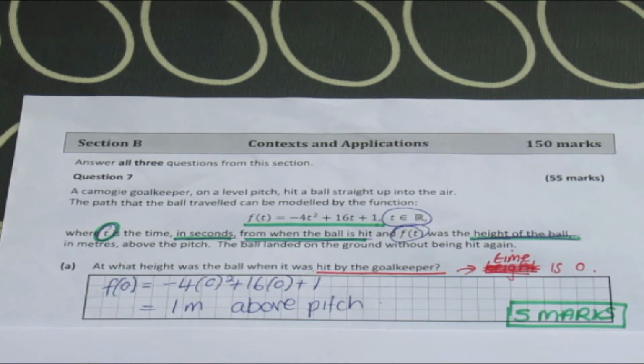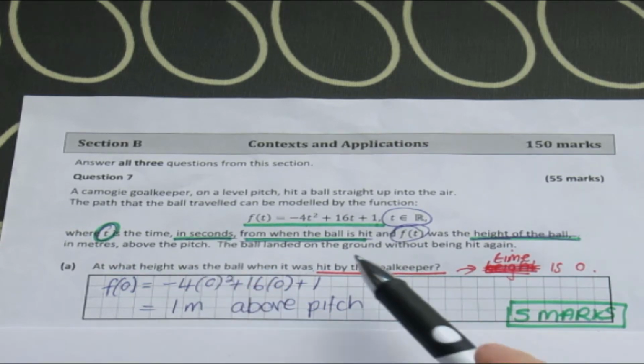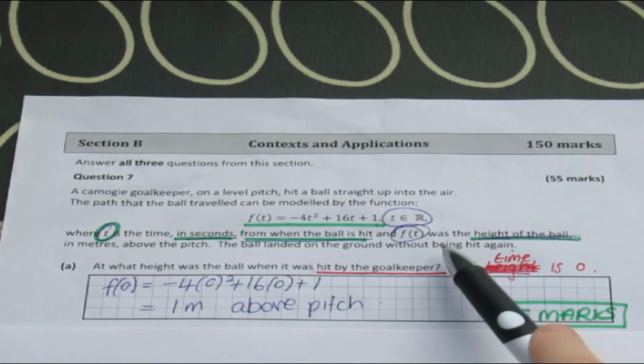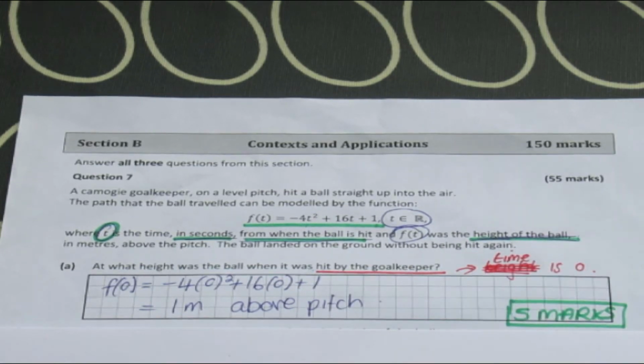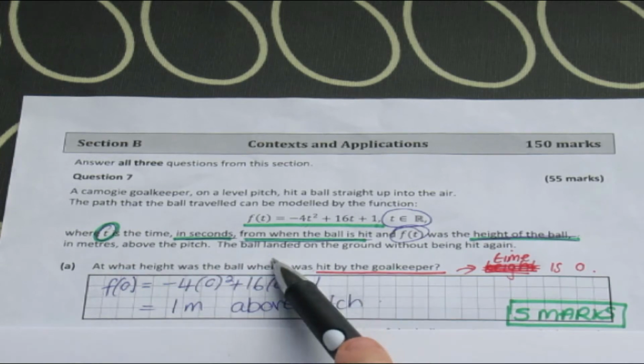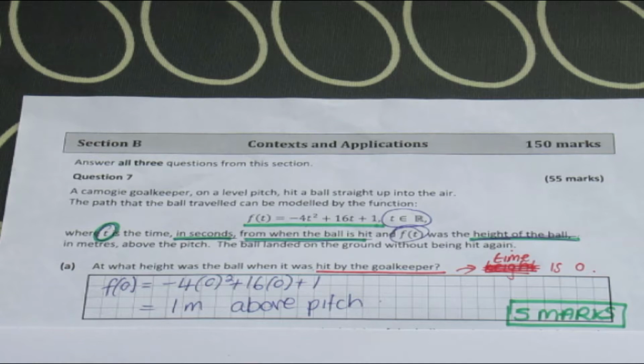And they tell us here that t is an element of the real numbers, which means t can be any number that exists, so you're not just going to be dealing with whole numbers here. T is time in seconds after the ball is hit. The function represents the height of the ball in meters above the pitch. The ball landed on the ground without being hit again. So essentially what's happening here is the goalkeeper is hitting the ball up into the air, and we are modelling the path that that particular ball takes in terms of its height and the time.